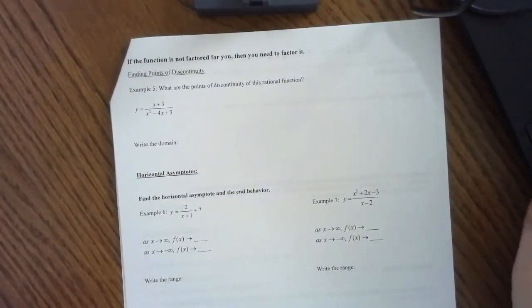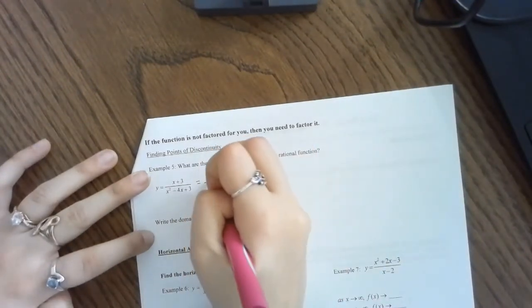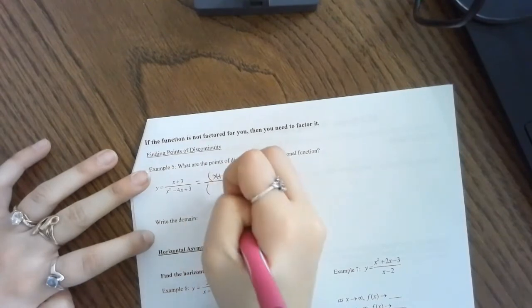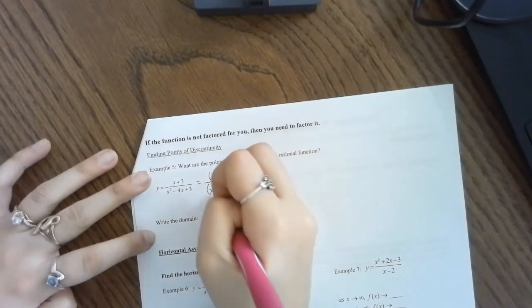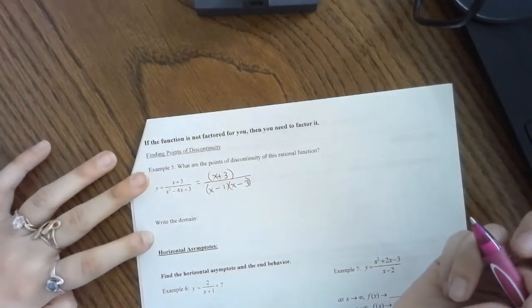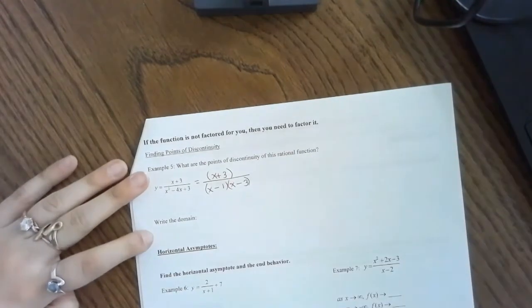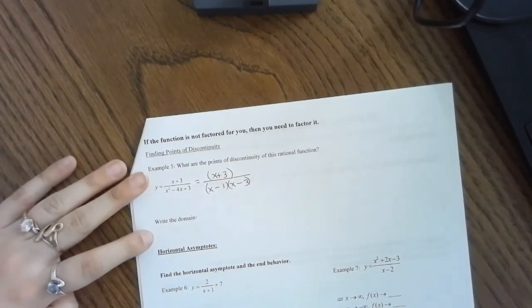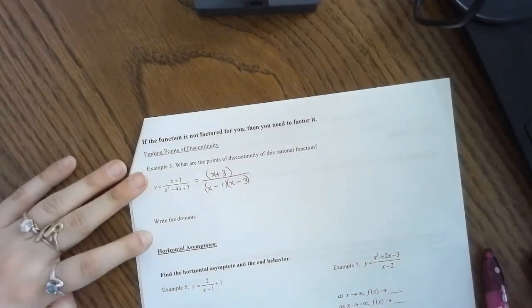All right. So points of discontinuity. Find out if we have it, and then once we find it, we write the domain. So let's go ahead and do step 1. Factor like always. Can't do anything to the top, but I'm going to add parentheses because I can. And I'm going to factor this. You can use the tree method if you need to. It's 1 and 3, minus and minus. And let's see. Nothing cancels out. This is a plus 3 and this is a minus 3, which means there's no hole, but we still have stuff in the denominator. So that means we're going to have vertical asymptotes.